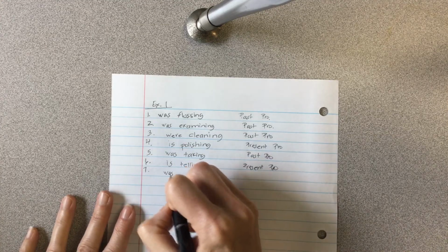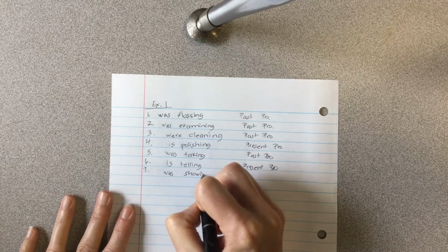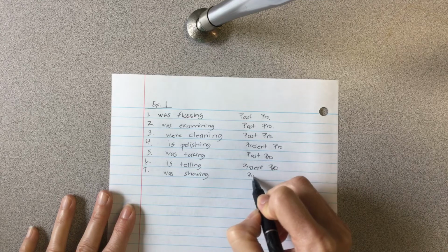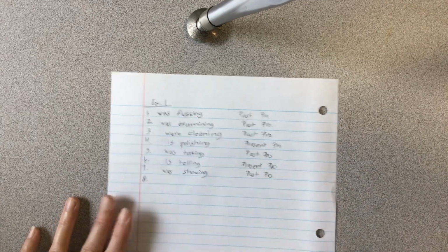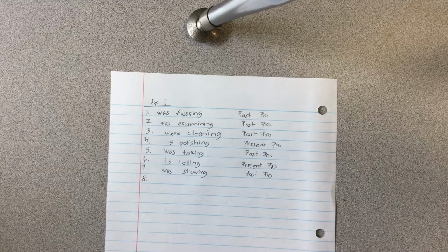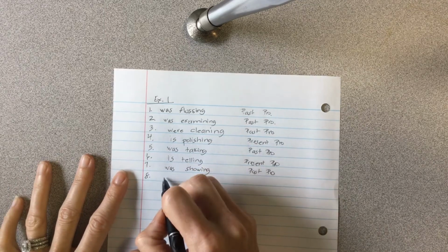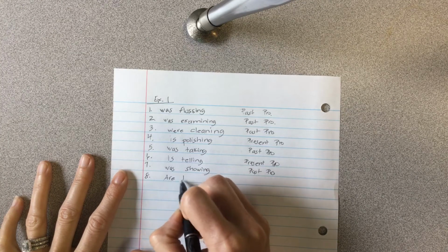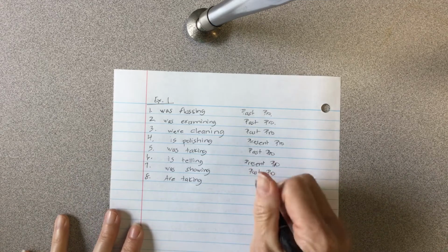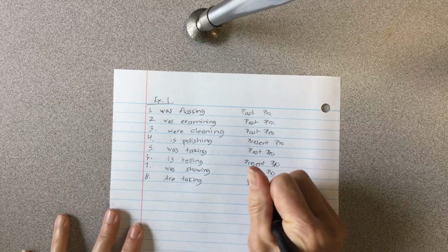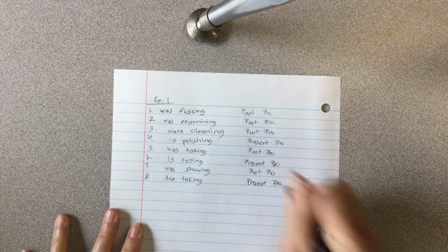Means it happened in the past. Was showing, and that is past progressive. And number 8, are you taking good care of your teeth? And you can leave out that you, it's just are taking. And that would also be in the present progressive.